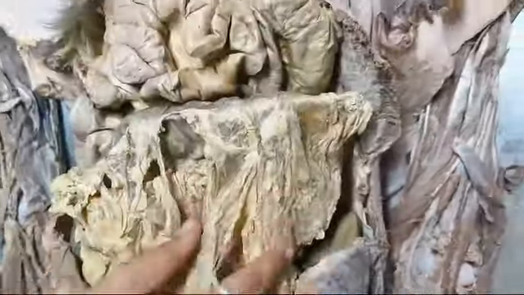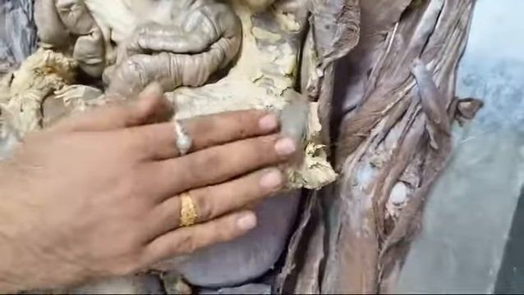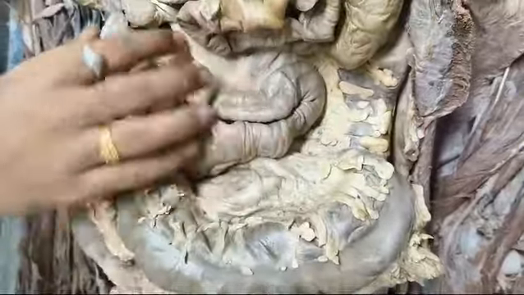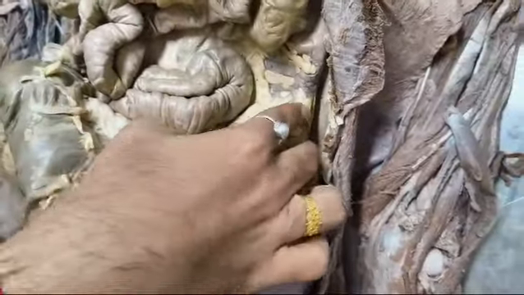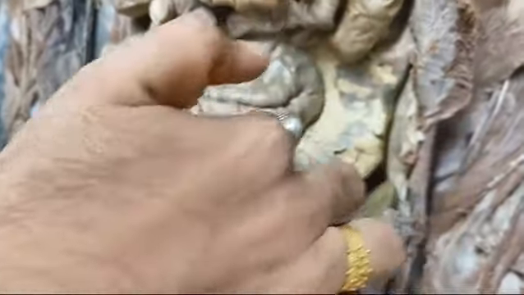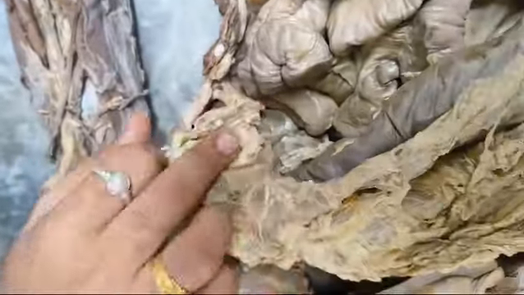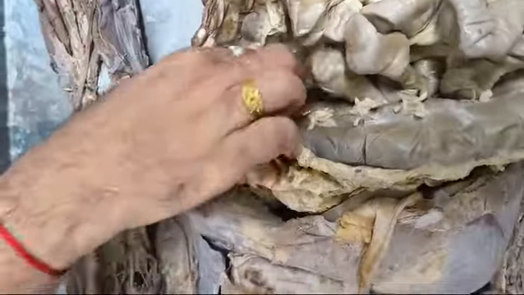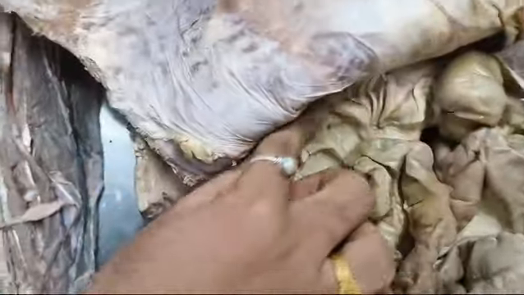Then entering the greater sac, this is your transverse colon, this is your transverse mesocolon. Talking about the flexures, this curvature of the ascending colon and the transverse colon near the hepatic region, the liver, forms the hepatic flexure. Similarly, near the spleen, the transverse colon, which continues as the descending colon, forms the splenic flexure. And this descending colon continues as the sigmoid colon.